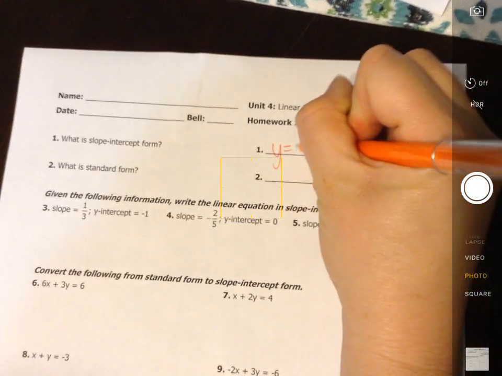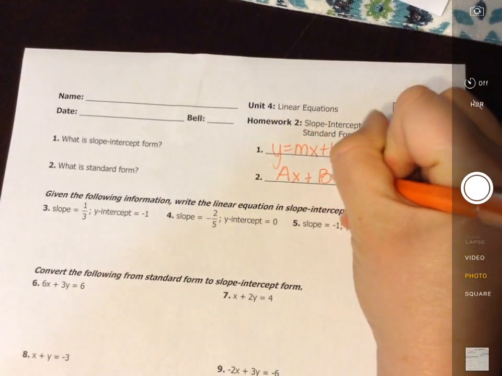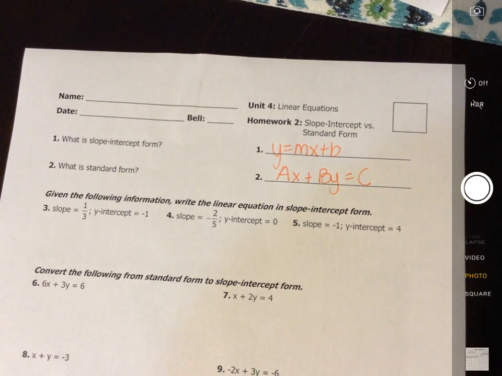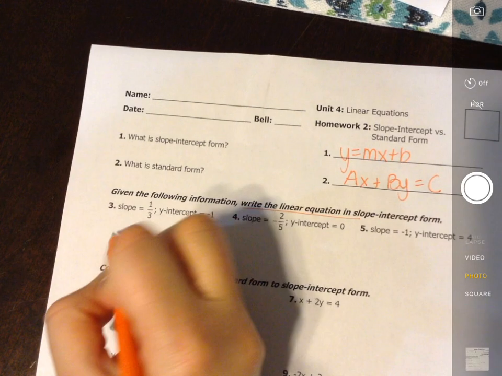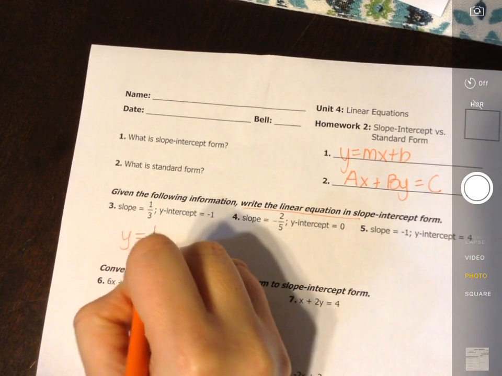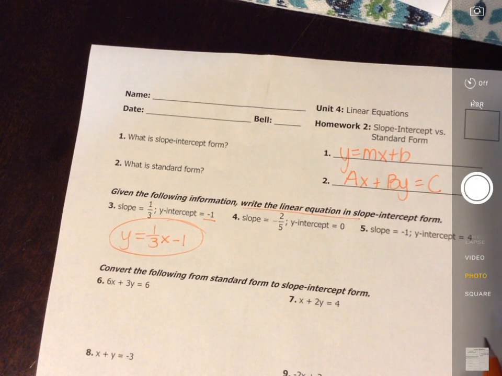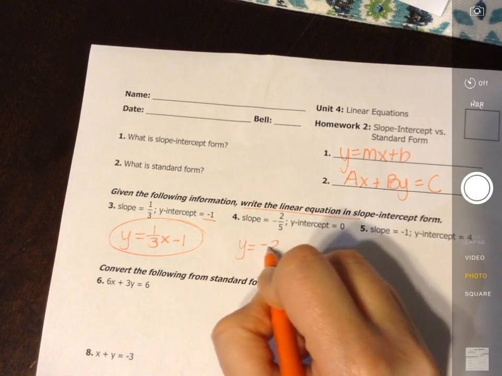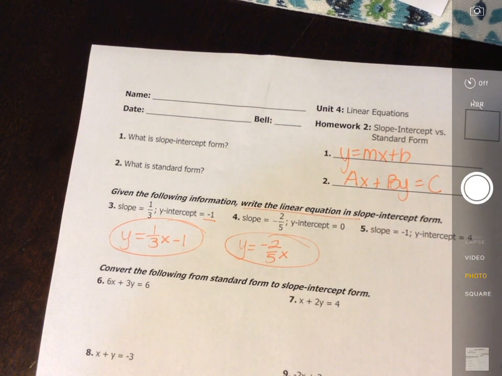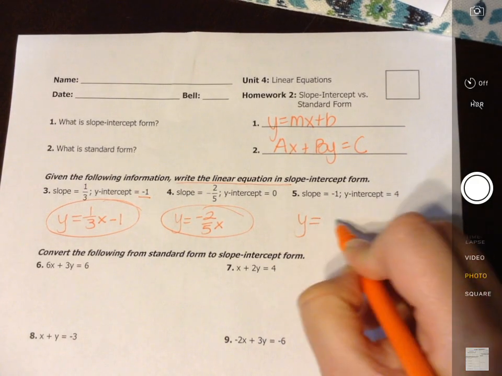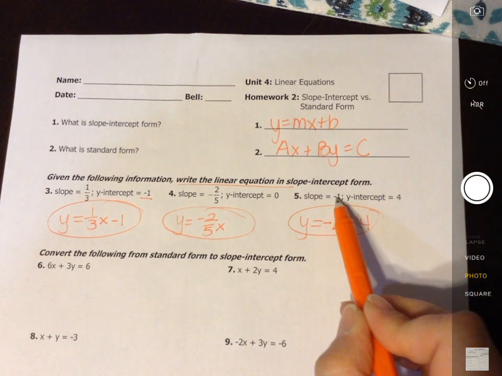Slope-intercept form is y equals mx plus b, and standard form was ax plus by equals c. Says we want to write an equation. So it gave us a slope of 1/3, so y equals 1/3 x minus 1. That's our answer. Y equals negative 2/5 x plus 0, so I'm done. I don't really need to write anything. Y equals negative x plus 4. Remember, you don't need to put the negative 1.